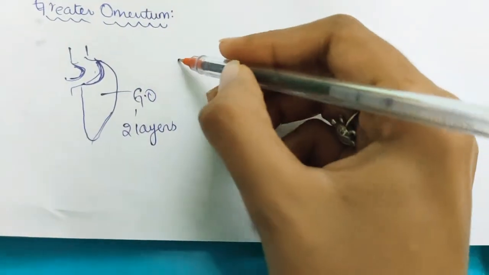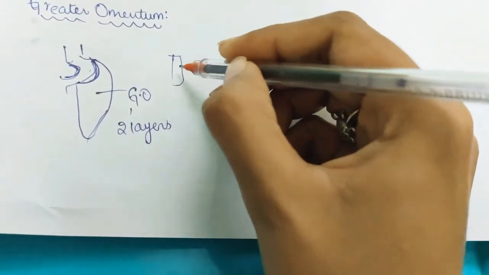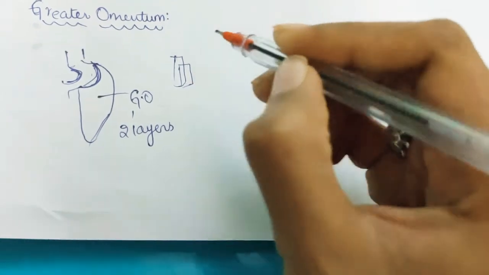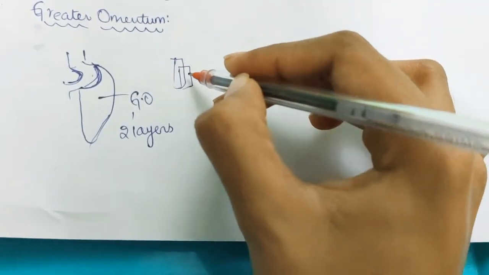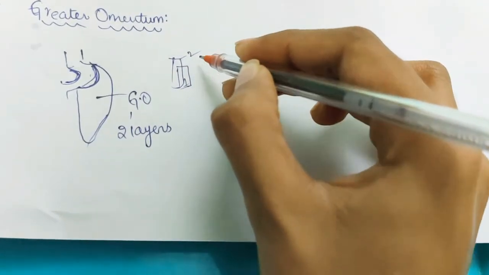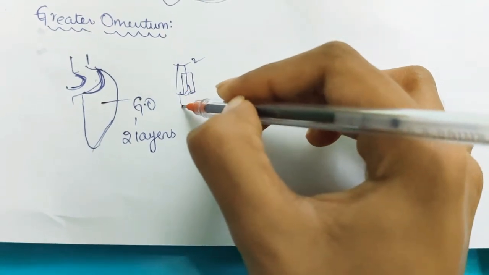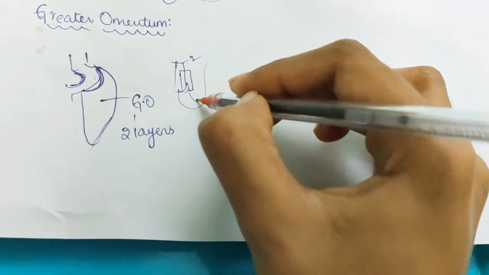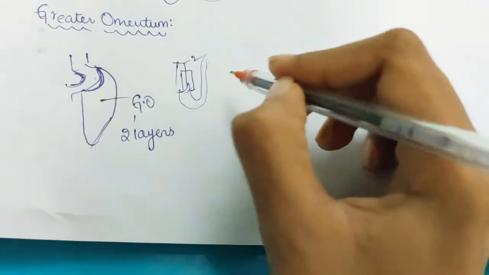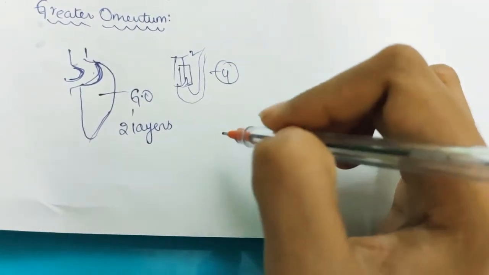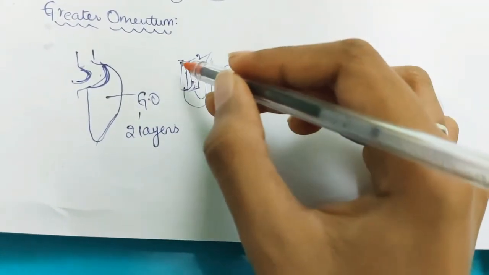So for example, this is one layer. I'm drawing a 3D image, so at the back of it you have another layer. This is the first layer, this is the second layer. These two layers fold on themselves, like this. Because of folding, they are now turning into four layers. So this is the first layer, this is the second layer.